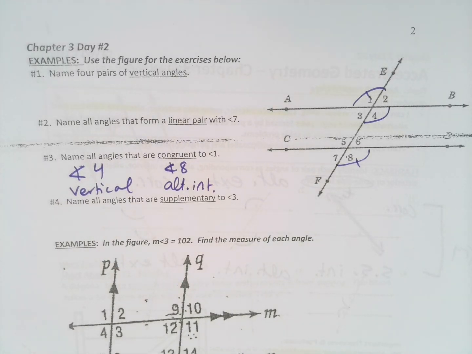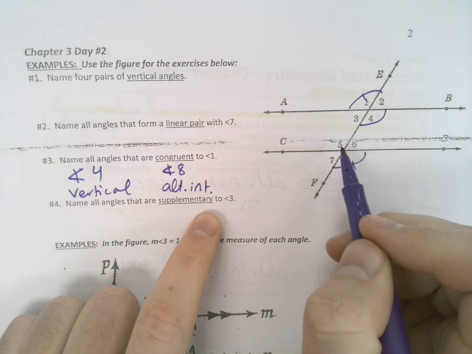Why is Bree? Why is angle 5 congruent to angle 1?